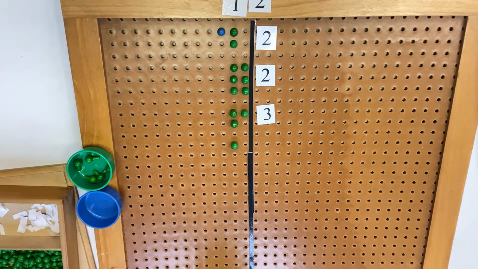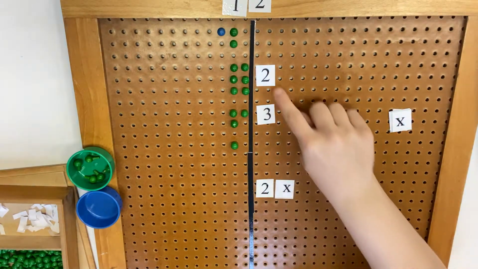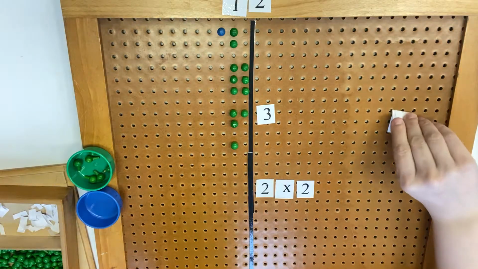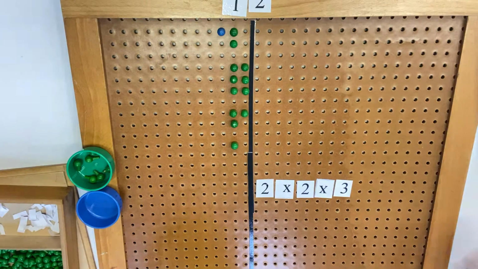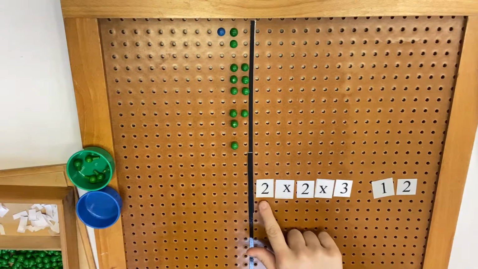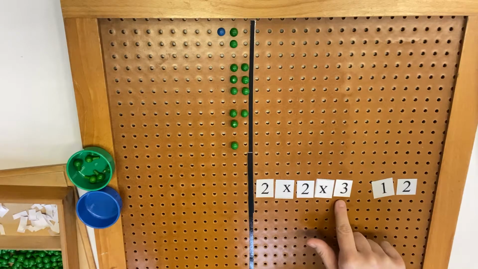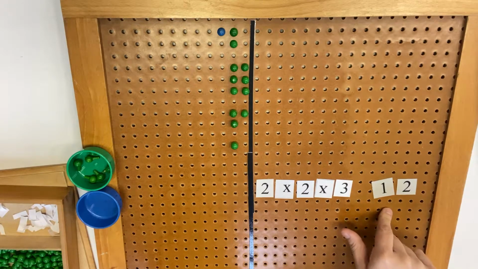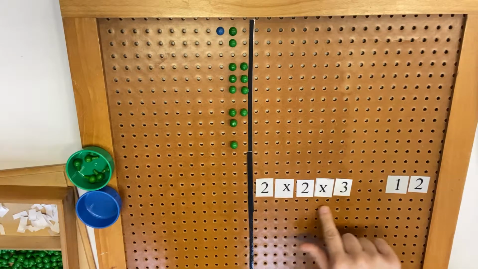we are going to take some multiplication signs and we can pull this down. We have 2 times 2 times 3. And that is going to give us 12. 2 times 2 is what? 4. And 4 times 3 is what? 12, exactly. So what we've done is we've broken down 12 into its prime factors.